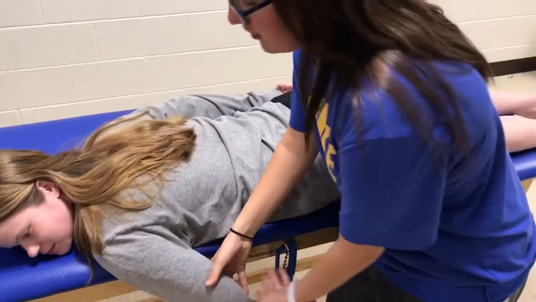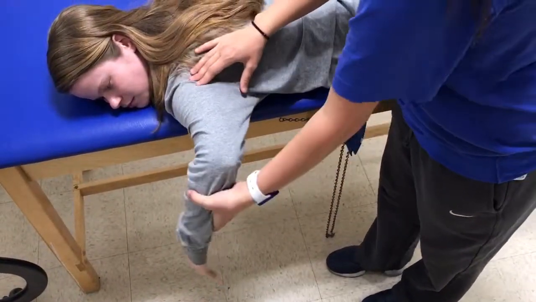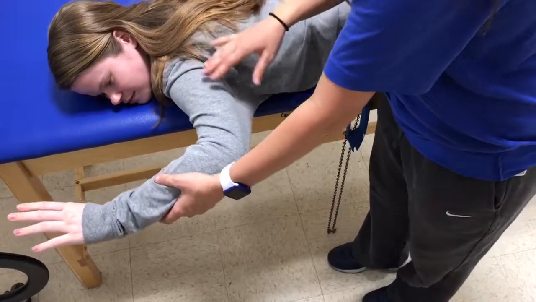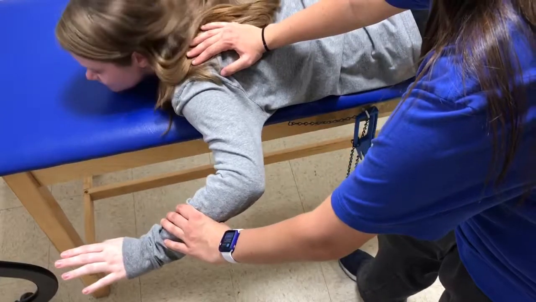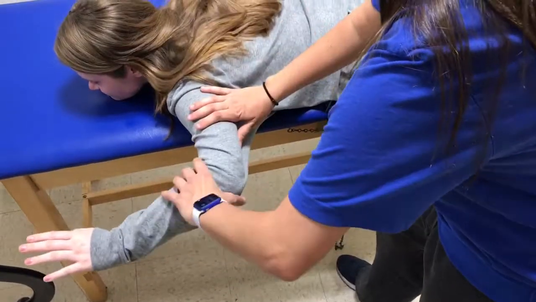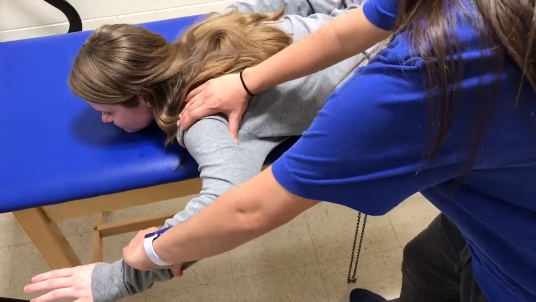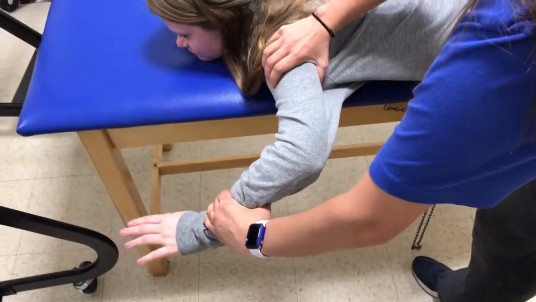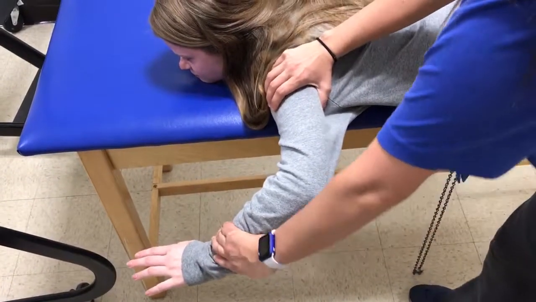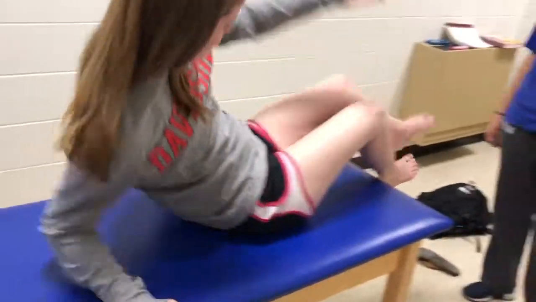So I'm going to have her put her arm out and flex her elbow to 90 degrees. And up. Yeah. And so I'm going to try and push your arm in and down. And don't let me break you out of this position for 5 seconds. Ready? Go. 1, 2, 3, 4, 5. Relax.